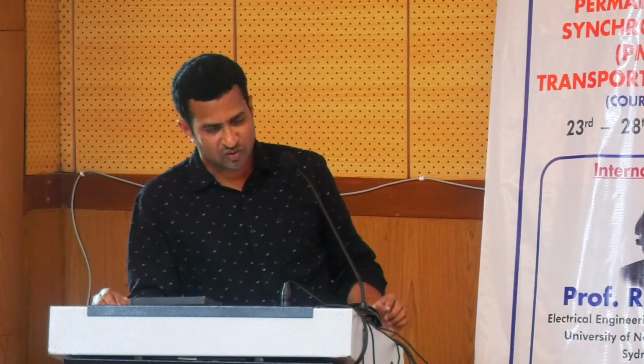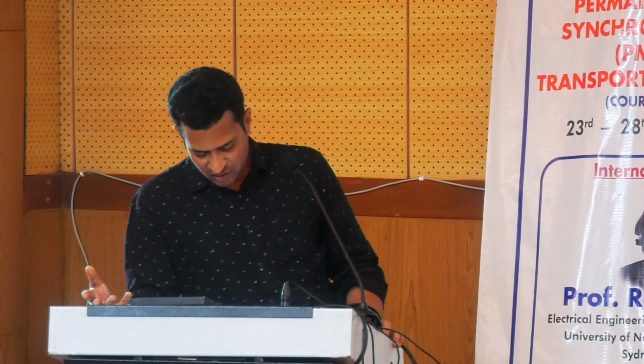One is the voltage source and the other the current source approach. In the current source approach, again there are several options. One is the PWM based one, or the line commutated inverter. Line commutated inverters use thyristors, whereas PWM current source inverters use self-commutated devices.